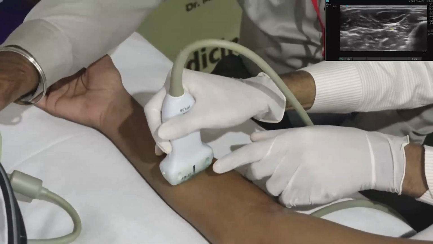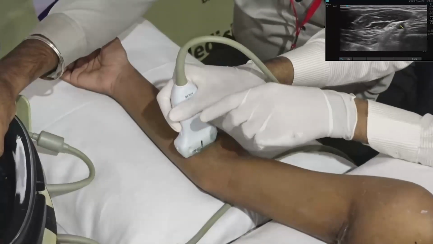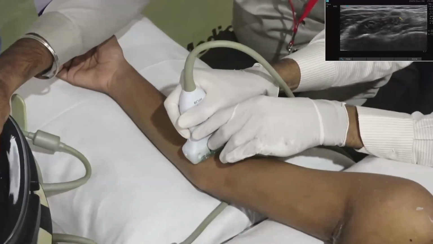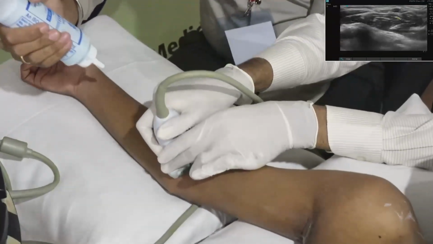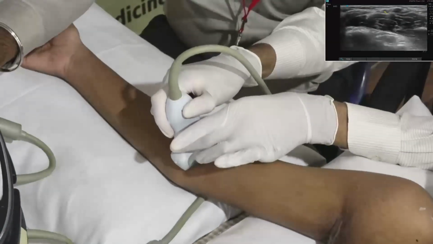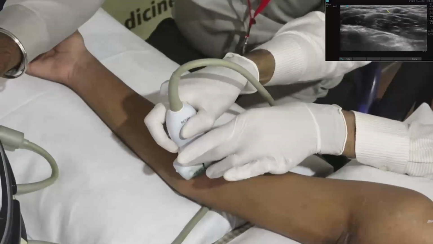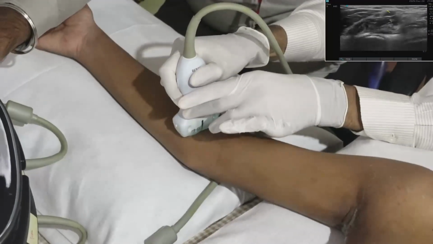If you trace the median nerve from here, it is nicely seen, and it comes next to the brachial artery. It is medial to the brachial artery. Again I am tracing the median nerve.